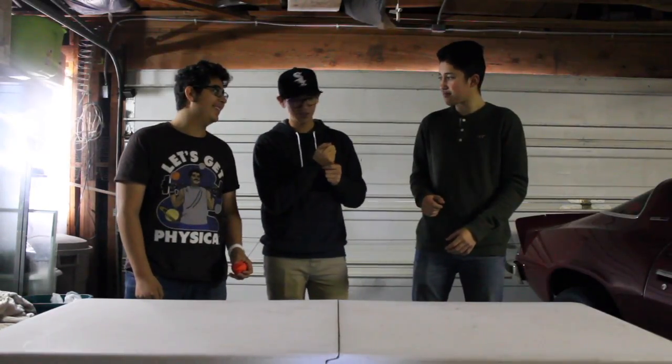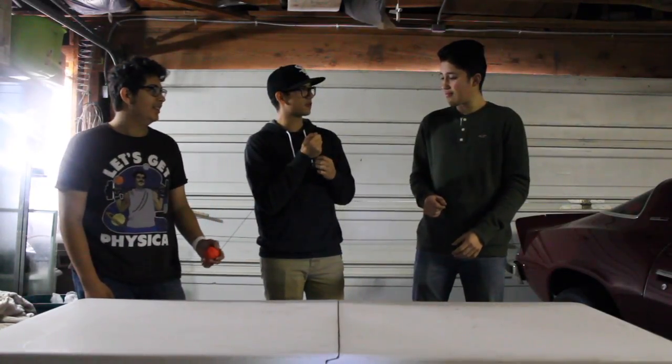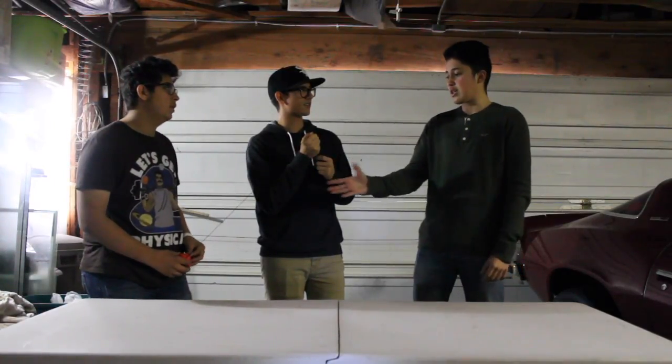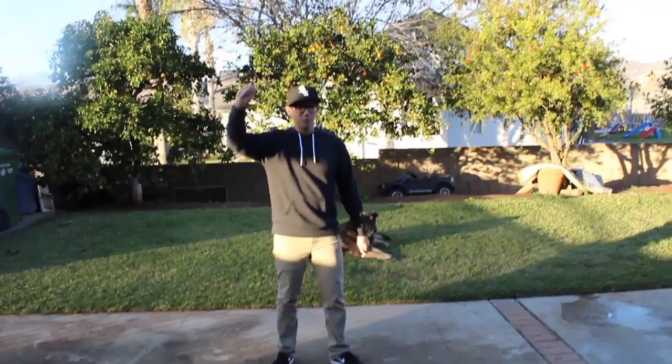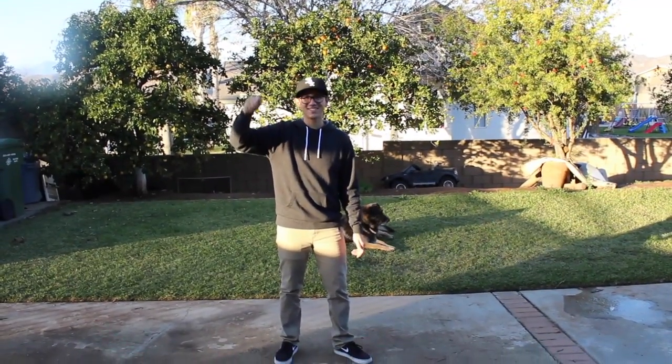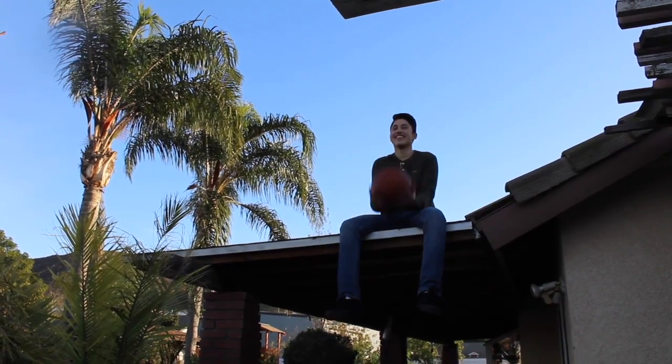Wait, linear? Don't you mean the centrifugal force? The centrifugal force is not an actual force, it's just what the ball, in this case, is experiencing. Okay. Yeah, so the ball is just constantly accelerating throughout its movement. Next. Wow! Centripetal force is so cool! Oh no!